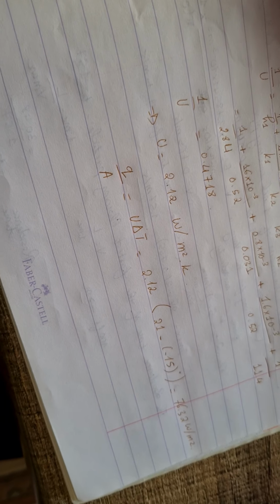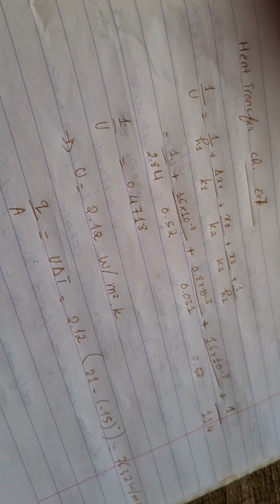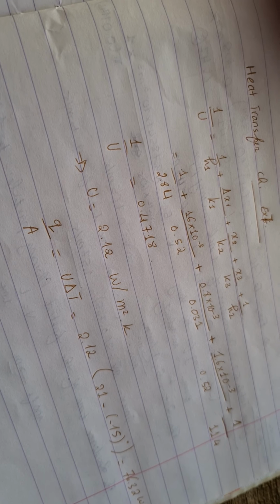So that's for exercise 6. As for exercise 7, no, sorry, this is for exercise 7. We're going to go for exercise 8.